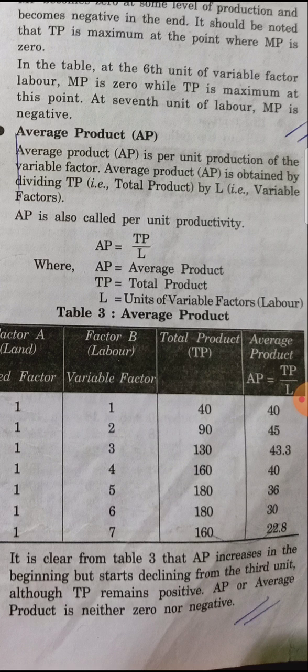So now the definitions of all three are done. What have we seen here? As we have seen from the starting, what is production, right? Secondly, what are the products: the total product, after that the marginal product, then the average product. What is the total product?